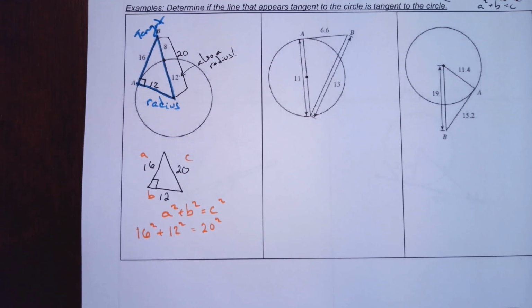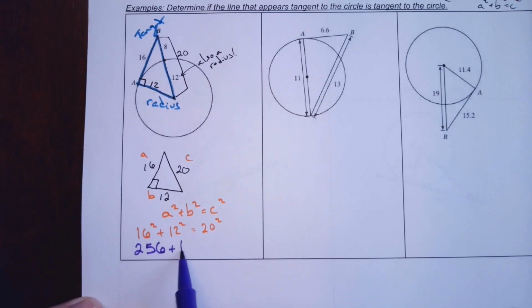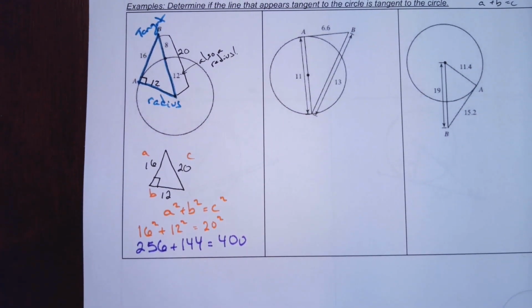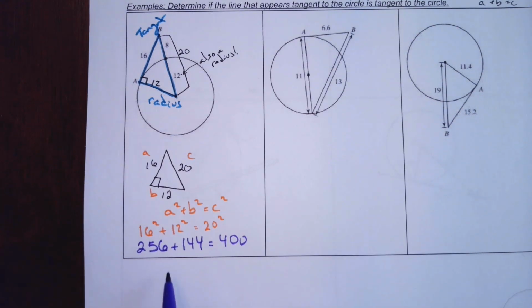So we have 16 squared, which of course is 256. 12 squared is 144, and 20 squared is 400. Add these two together, and you have 400 equals 400. These are the same.